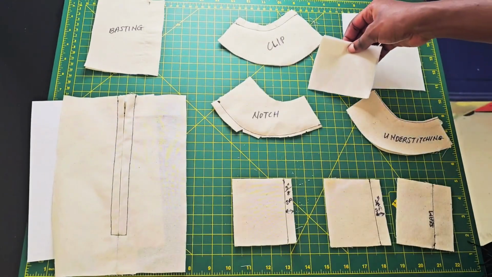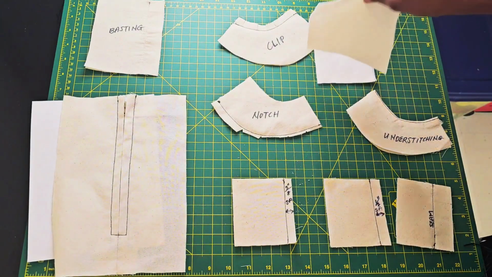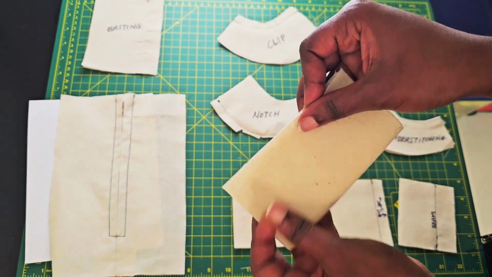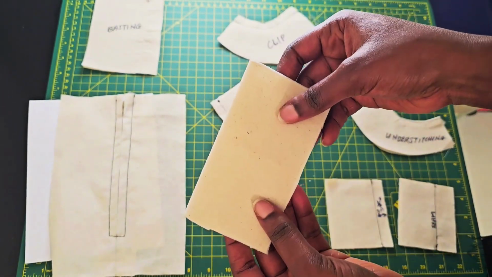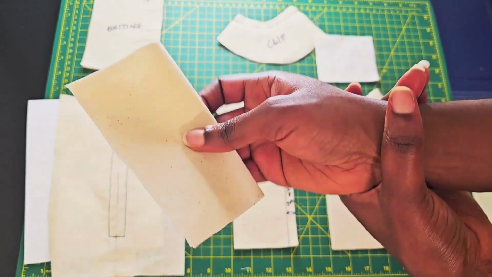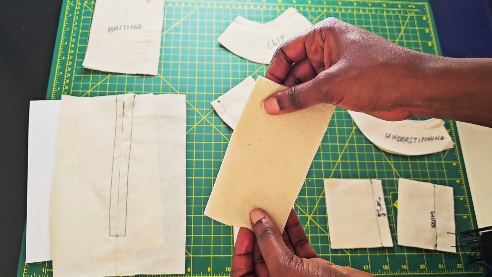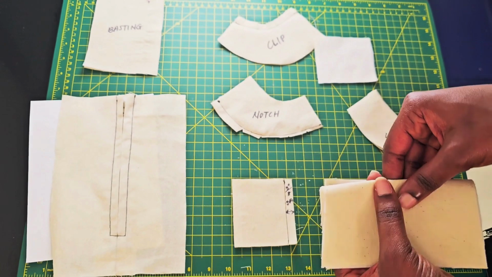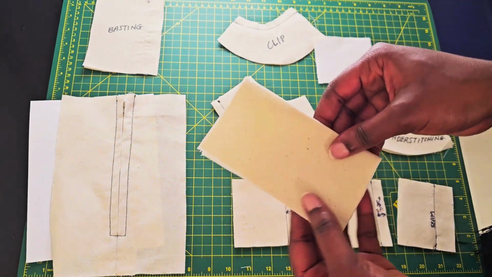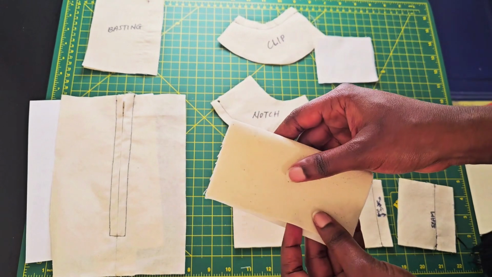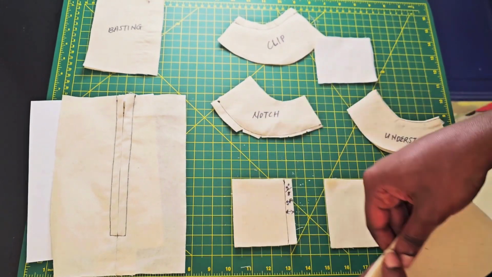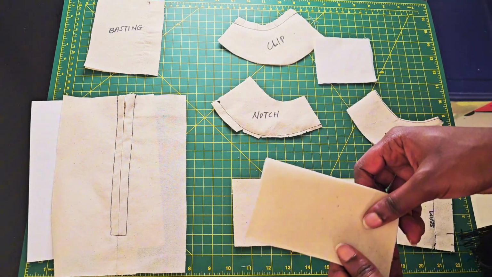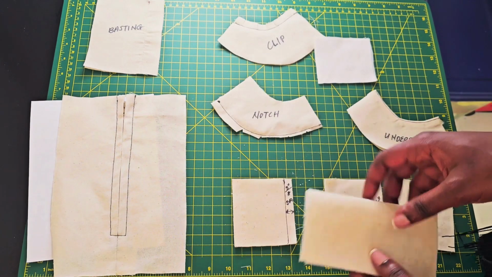And then when you're done pressing or ironing your interfacing to your fabric, can you see the structure it has given this fabric? This can be found on the cuffs of your shirt, on the collars of your shirt. It can also be found on the body. So if you're sewing a bustier or a tube dress, tube top, you will need to interface it, really depending on the fabric you're using. And I'm going to talk more about the different types of interfacings and how to use them in a separate video.